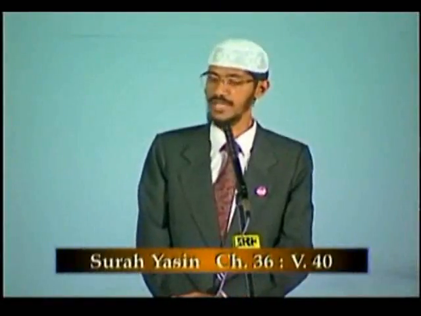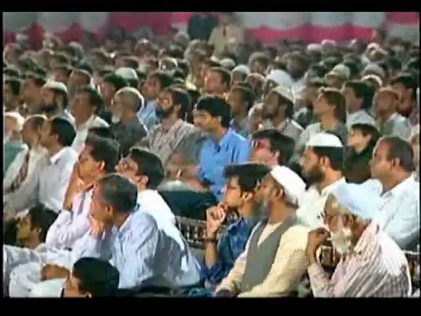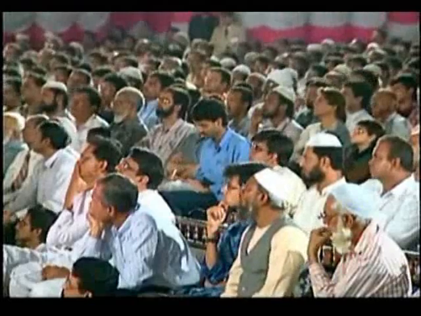The Holy Quran says in Surah Yasin, chapter number 36, verse number 40, it is not permitted for the sun to catch up with the moon, nor the night to outstrip the day. Kullun fi falaki yasbahun, each one traveling in an orbit with its own motion.